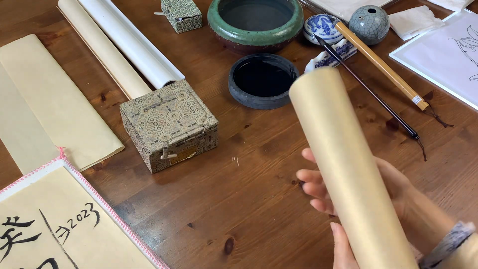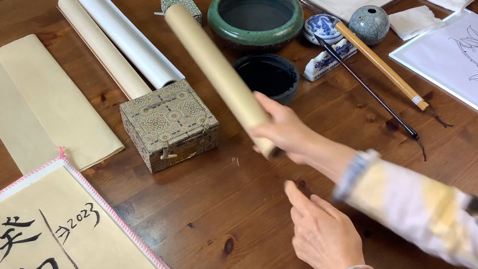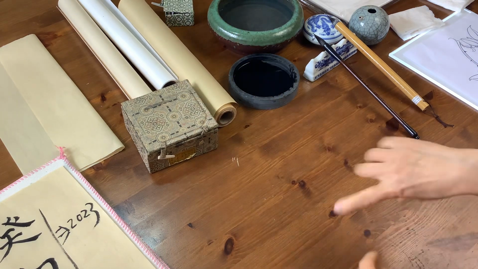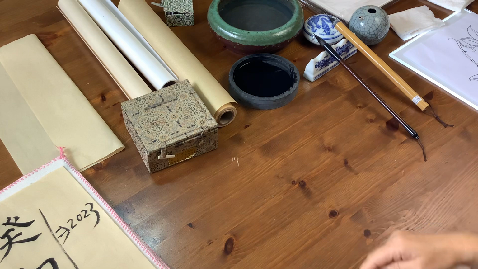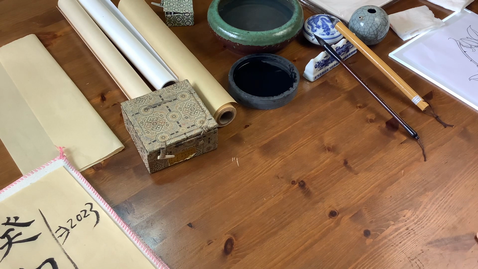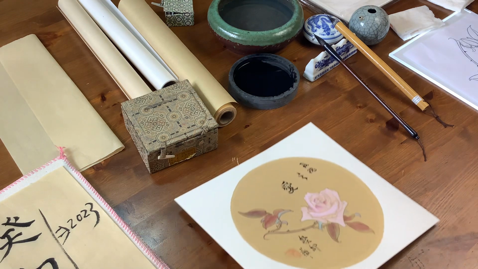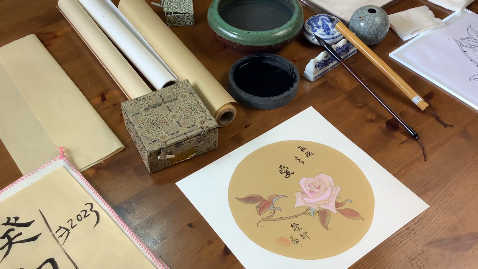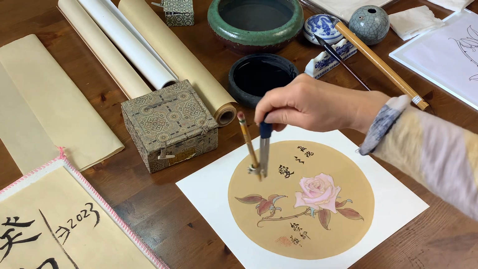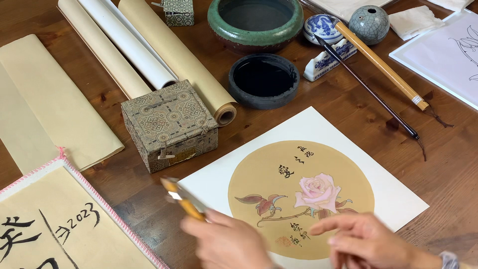I cut it around by the, how do you call it, the ruler, hold on just 1 sec. Yeah, I cut the silk first.